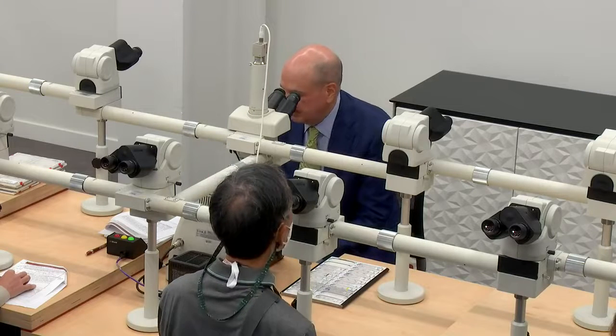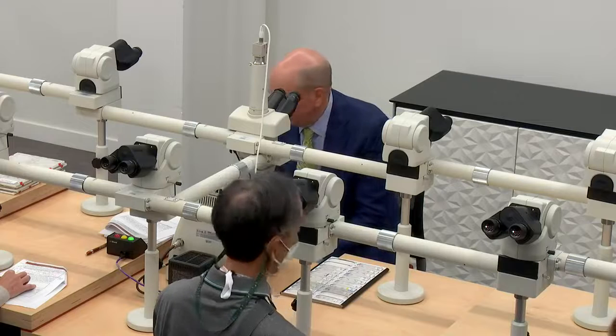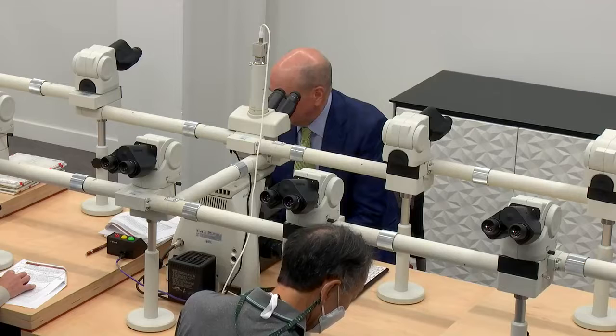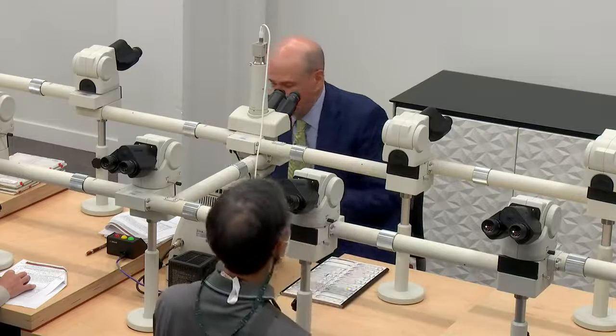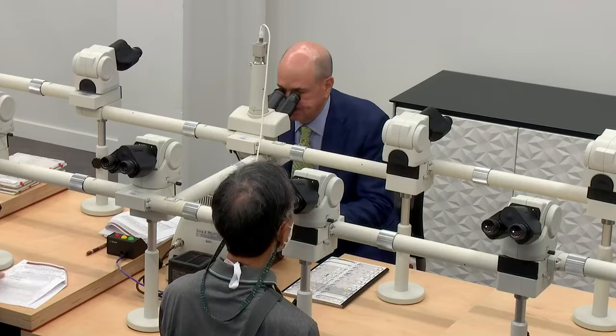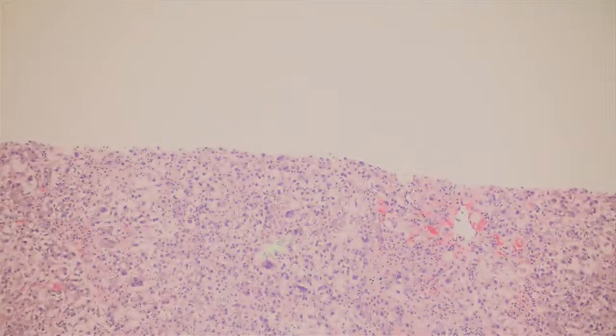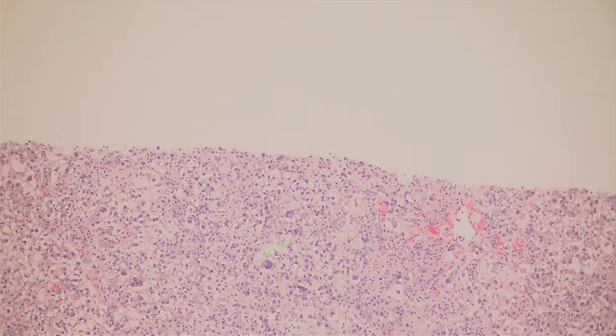She does have a positive ANA, so we're going to have to consider autoimmune hepatitis. But the rest of the workup is all negative. So let's look at this biopsy, if I could find it. All right. So this fits very comfortably into that same pattern. It's just turned up to 11. So this is a rather severe acute hepatitis.